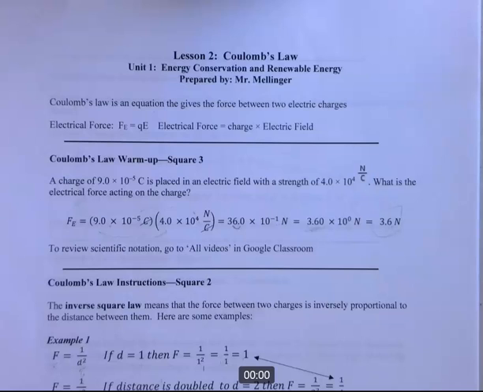Hi, physics class. Okay, we're moving on to lesson 2 of Unit 1, Energy Conservation, Renewable Energy. This is on Coulomb's Law. This is the hardest lesson in the entire course.